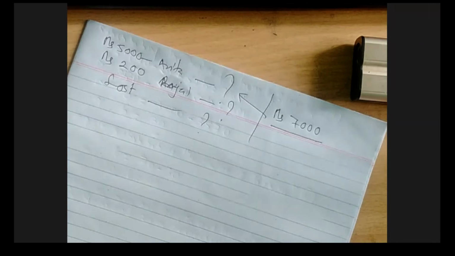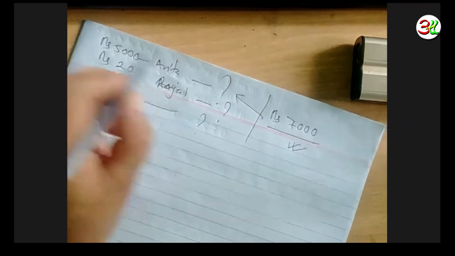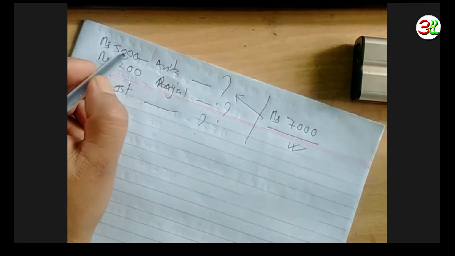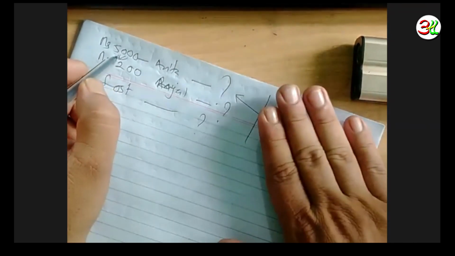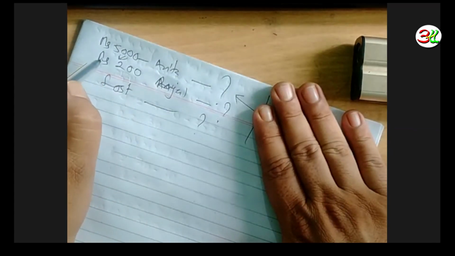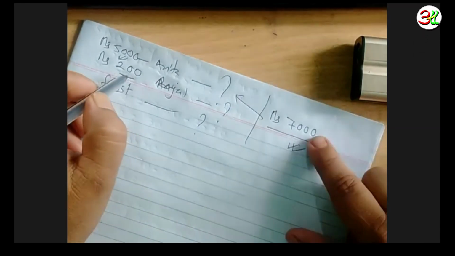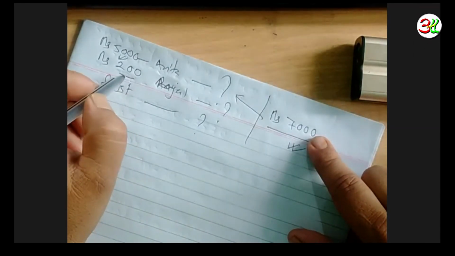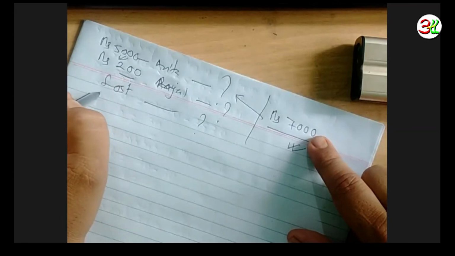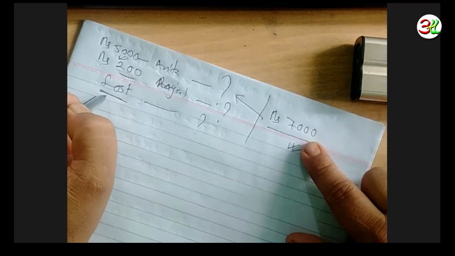How do you know loss? Bought at 7,000, sold at 5,000, loss. Before knowing the cost price, my paid amount, we cannot say whether it is profit or loss. So now Rajal, tell me what happened to me. Sir, loss. And Ayusha, tell me what happened to me. If I lost it, loss.